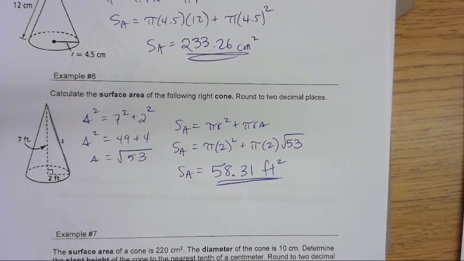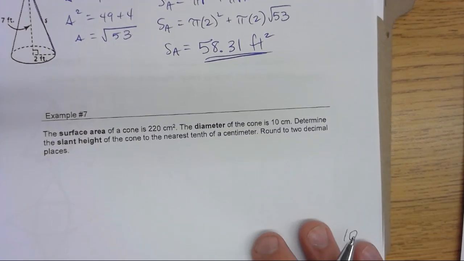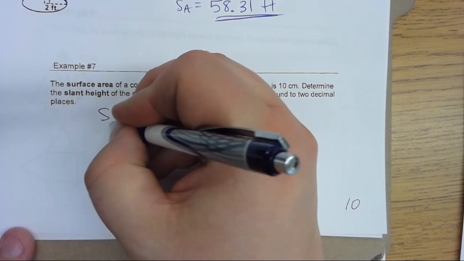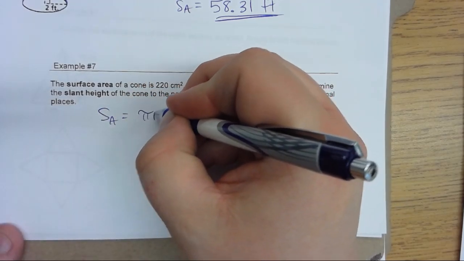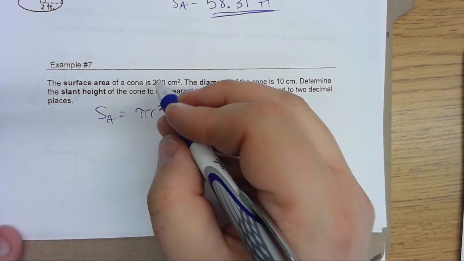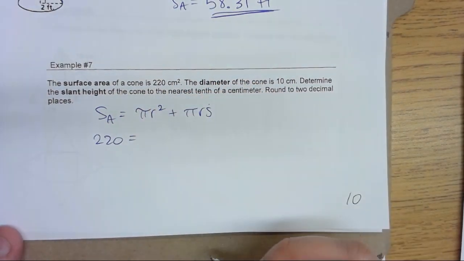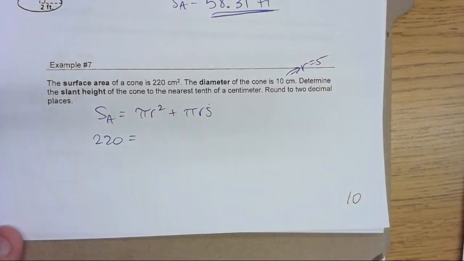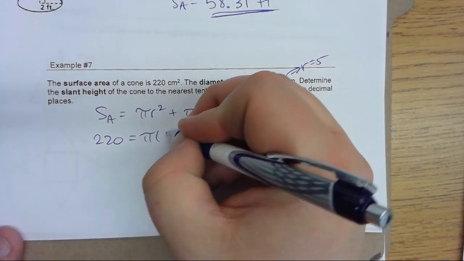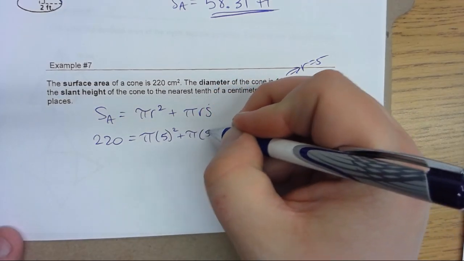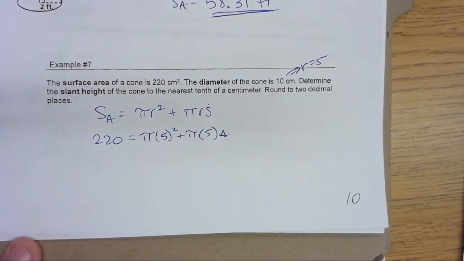Okay, last example is a bit of a word problem. Surface area of a cone is 220. So here's our formula, pi r squared plus pi r s. I know the surface area is 220. The diameter of the cone is 10, which means the radius is 5. So I know that the r is 5, but I don't know what s is.